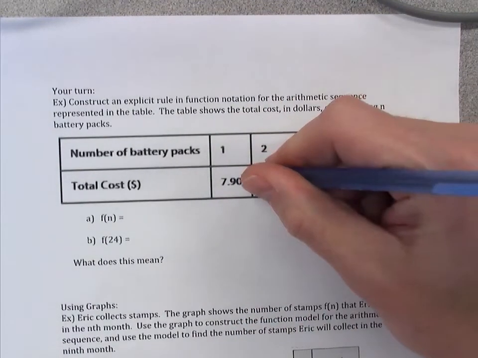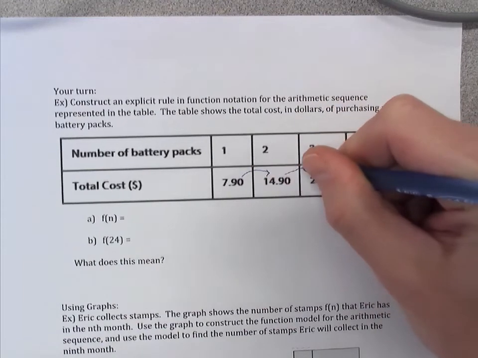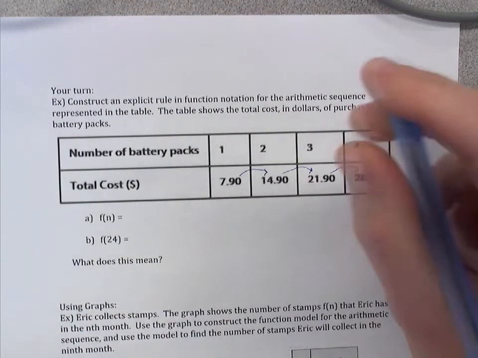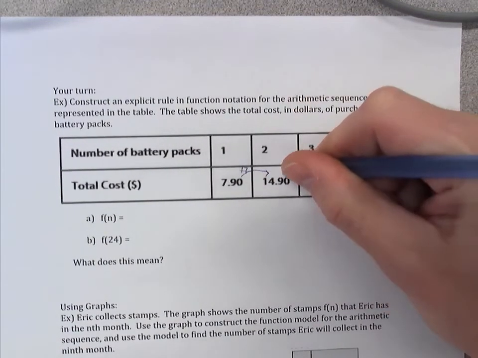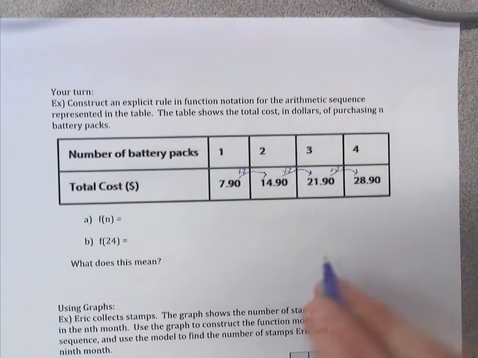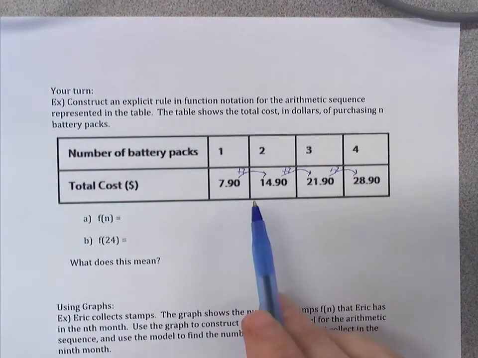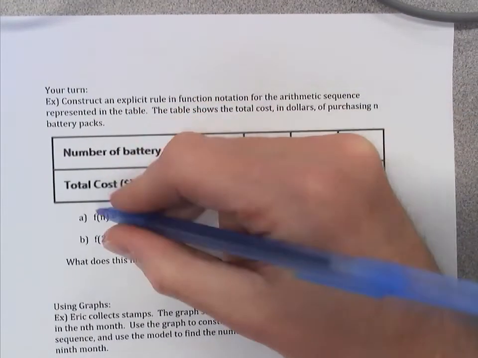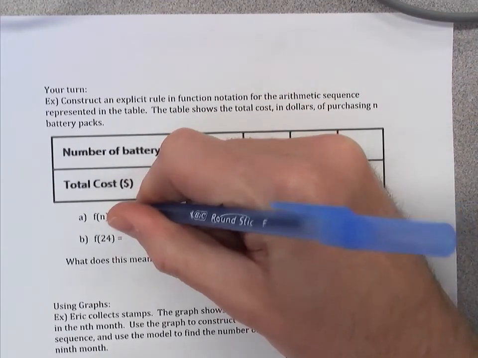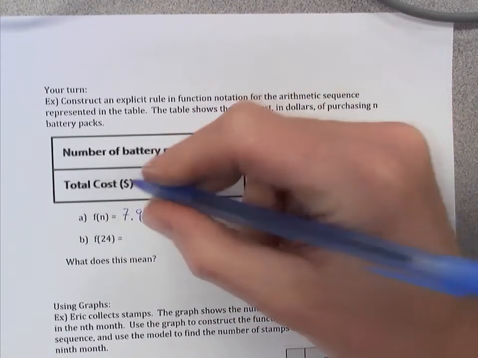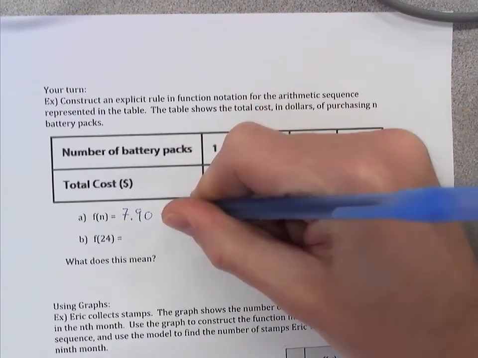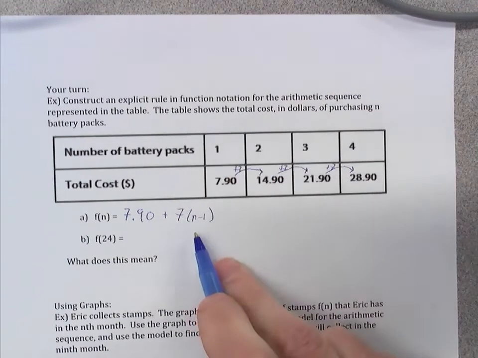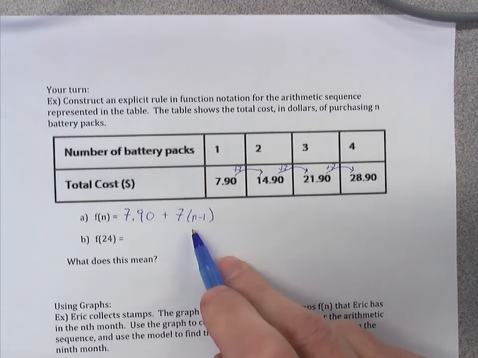So again, we want to look at what's the difference from one sequence to the next, and the difference is we're adding 7. Okay, these are very, very simple sequences because we're just adding. So if we want to figure out what would the function look like for this, start out with our starting amount, $7.90 plus $7 times n minus 1 battery packs for each time we buy a battery pack.